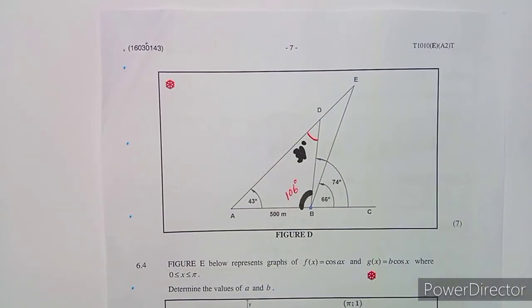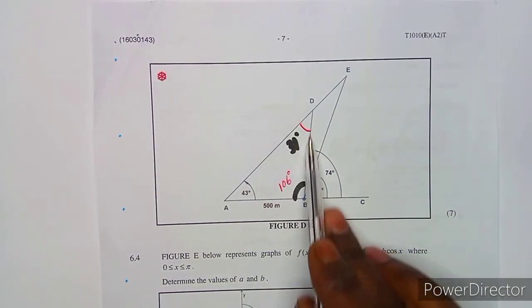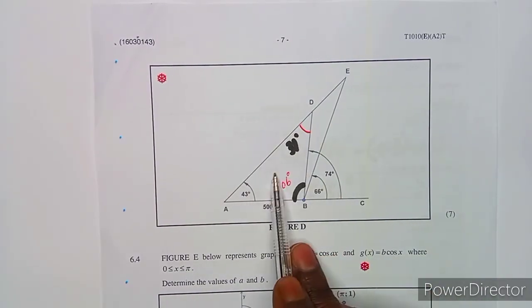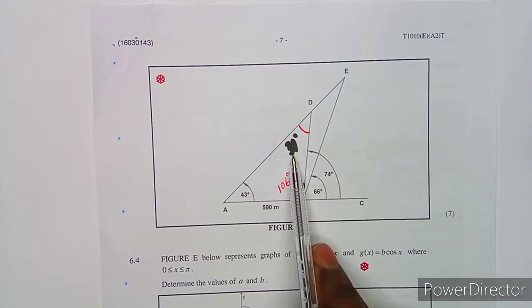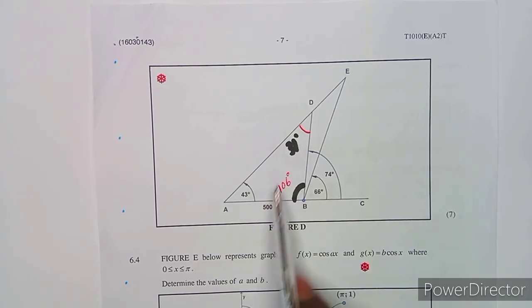That's 31. Which means using this information we can calculate this line BD. Remember, we have got a side and an angle here. The side and the angle are opposite to each other, and this side here is also opposite to this angle. So you can apply sine rule. Sine rule works when you've got side and angle, side and angle.